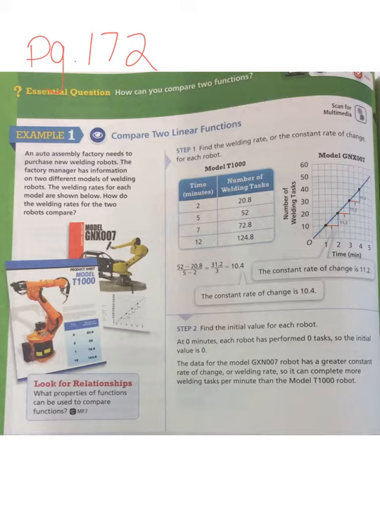If we look at this first example, we have a table and we have this graph. In order to compare, to find out who's faster at welding these tasks, we want to find the constant rate of change. One of them has a constant rate of change of 10.4, and the other is 11.2. So one is moving faster than the other. When we're comparing linear functions, we're just looking at our constant rate of change, our slope. That's nothing new.